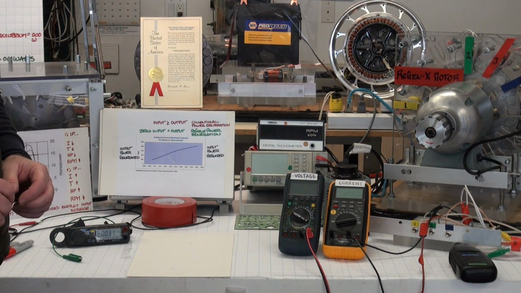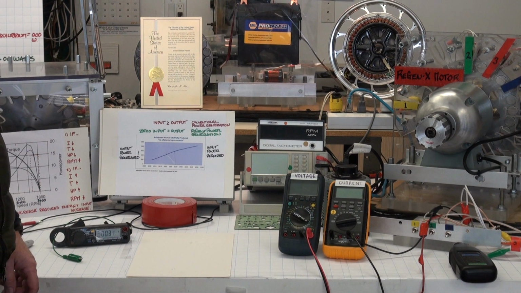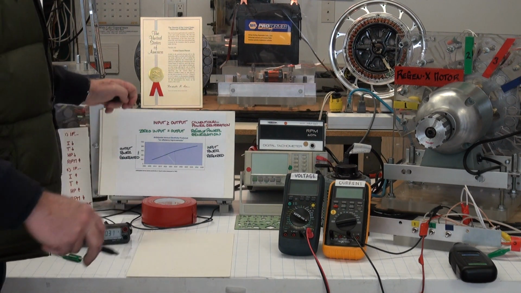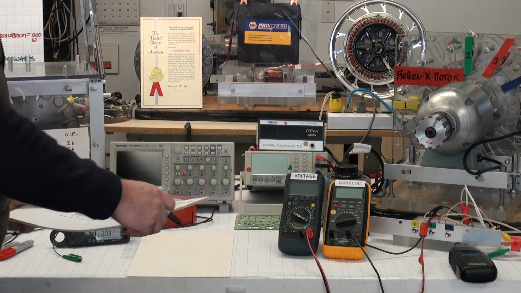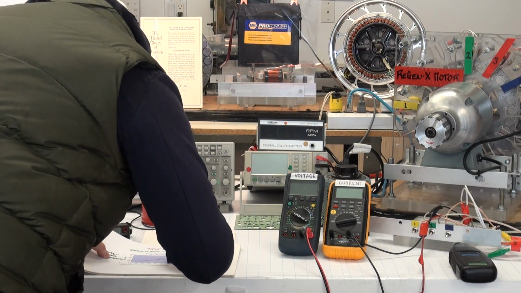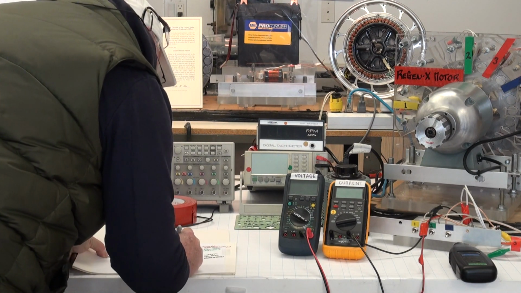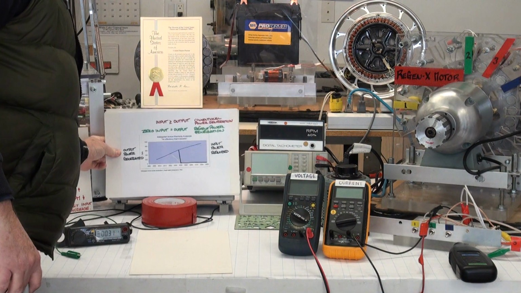The ReGenX generator, on the other hand, does not produce generator armature reaction. It does not require any mechanical input power when the generator is placed on load. And the input requirement for the ReGenX generator follows this line.